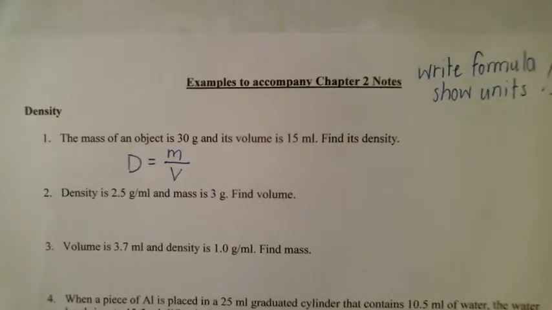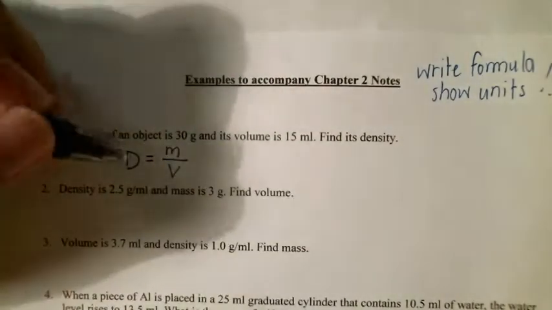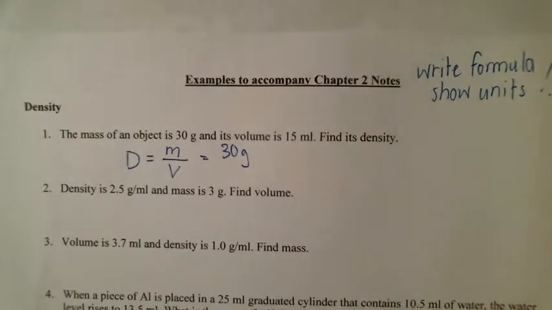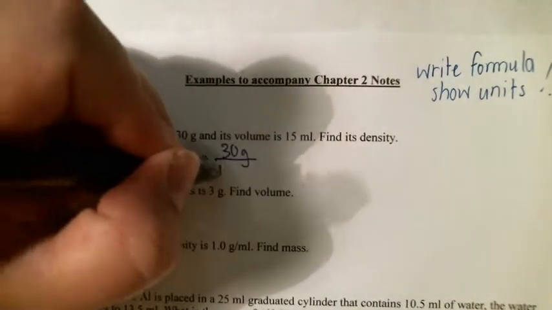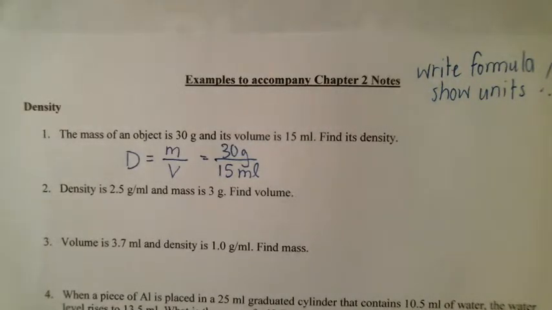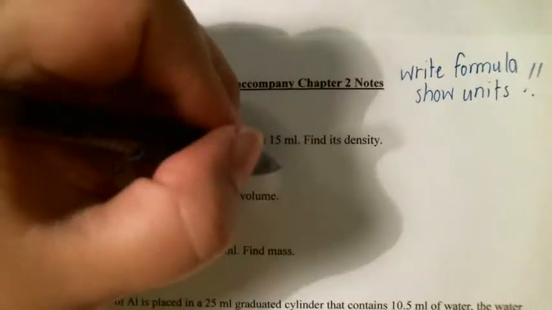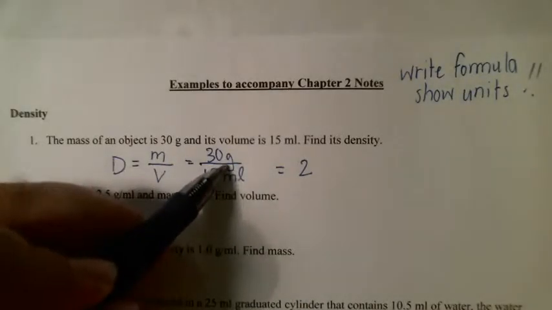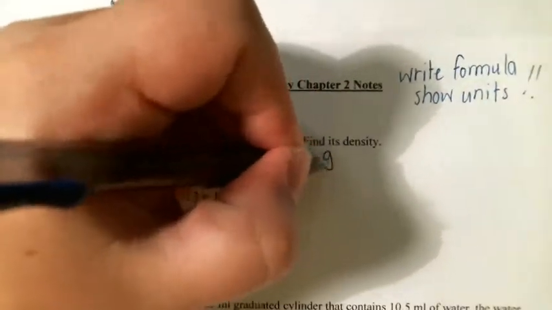And then we can go ahead and plug in our values. The mass is 30 grams. The volume is 15 milliliters. Do you guys see how I'm using my units? Okay. 30 divided by 15 is 2. And our units are grams over milliliters.